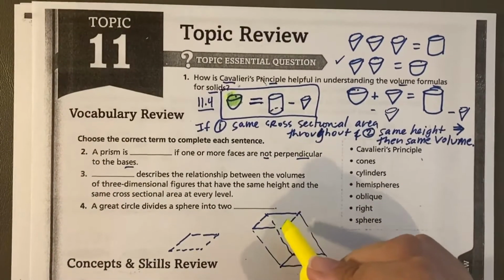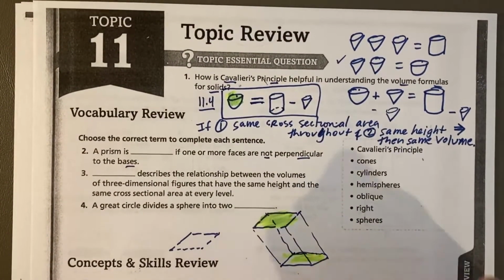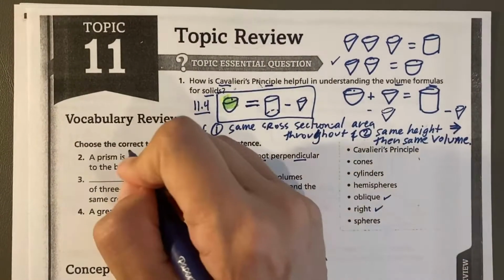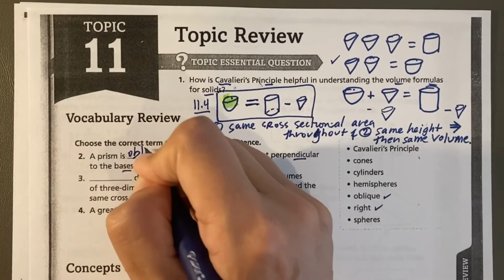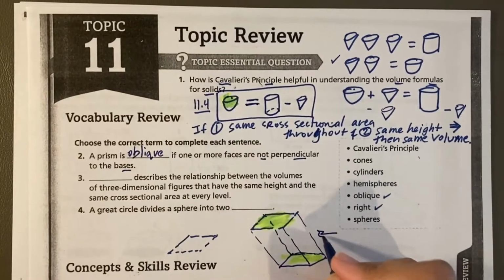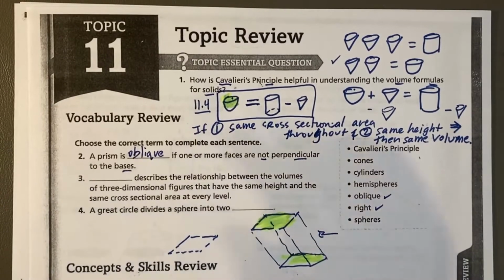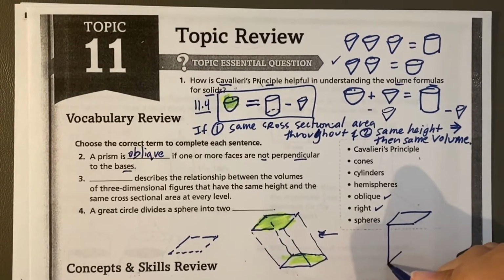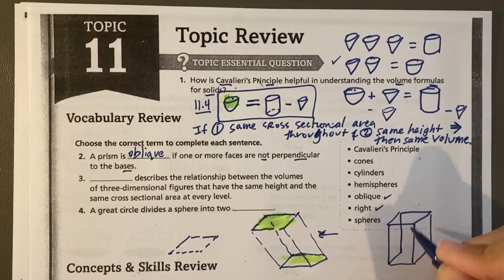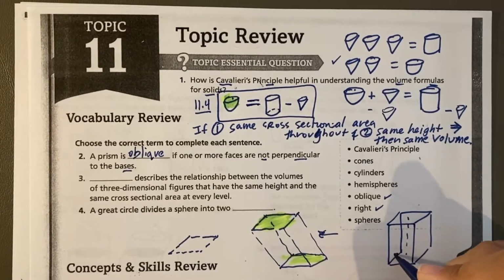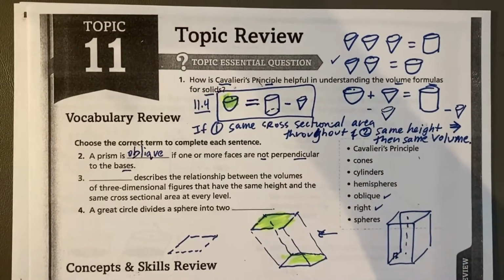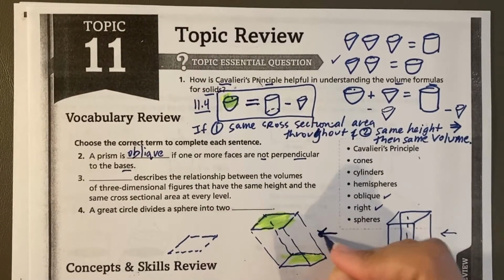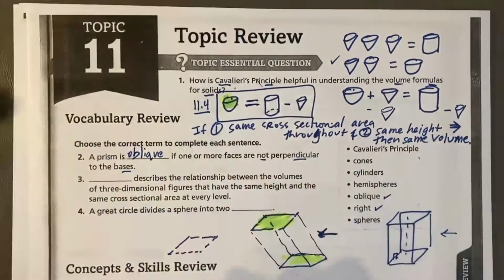But if I don't, then the special word for that, and you could Google this, would be instead of a right, it would be an oblique. Interesting word. And that's where Cavalieri's principles come in. Even if I don't know the volume of this object, but I do know the volume of it being a right prism, meaning it makes this right angle with the base, then if I know the volume of this, then they have to be equal if they have the same cross-sectional area throughout.